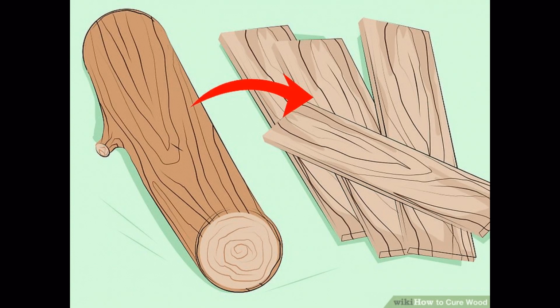Preparing the wood. Process the wood. Logs should be processed into lumber as soon as possible to prevent the ends from drying and the wood from rotting. While the ideal thickness for lumber is 1 inch (2.5 cm), you may saw your logs into lumber that is between 3/4 inch to 2 inches (5.1 cm) in thickness.